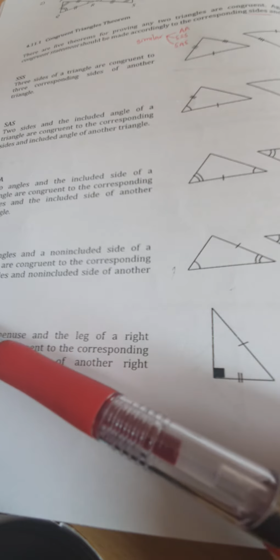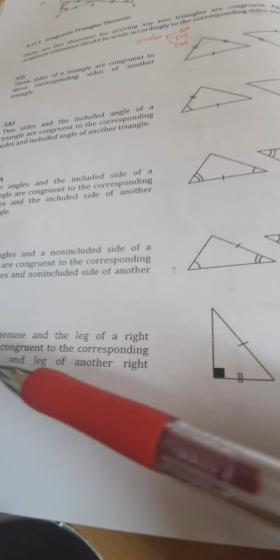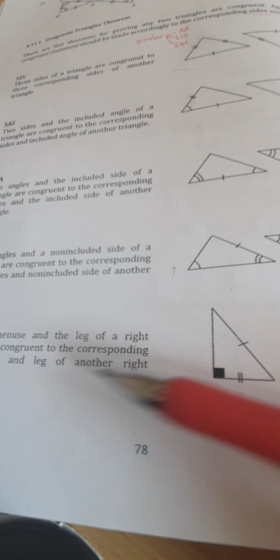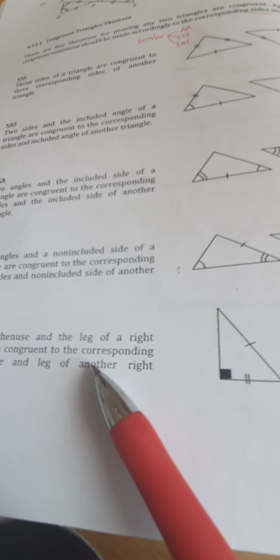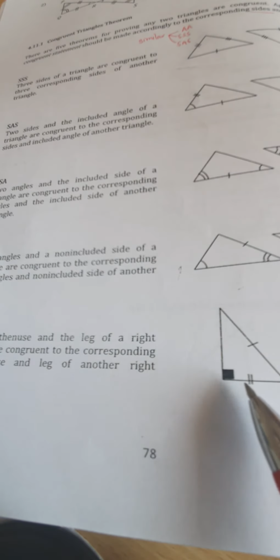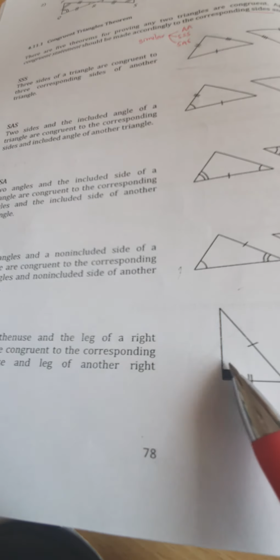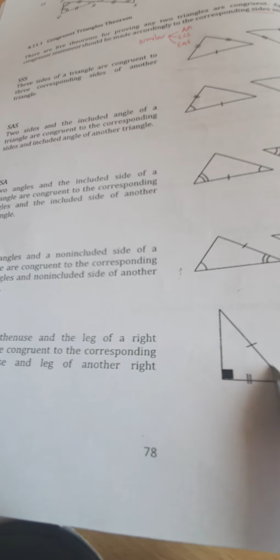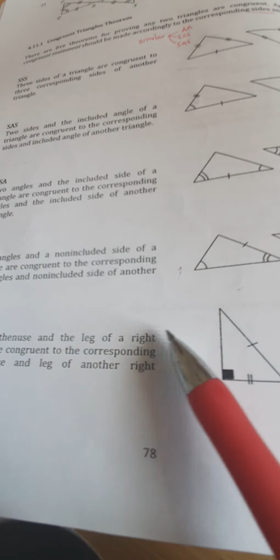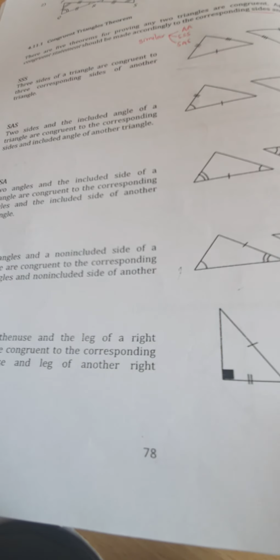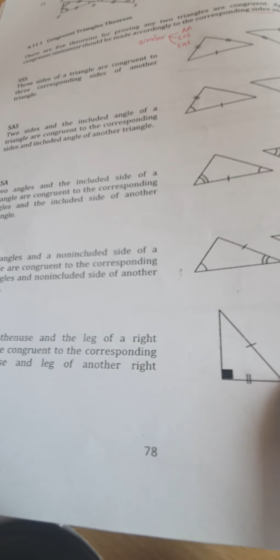And then last one is HL. HL means hypotenuse and the leg of a right triangle are congruent to the corresponding hypotenuse and leg of another right triangle. So this one is hypotenuse. Okay, hypotenuse maksudnya dia side kat sini ada, dia bersudut 90 darjah and then dia ada hypotenuse kat sini. So this one hypotenuse and leg of a right triangle. So this one is a leg of right triangle and then this one is a hypotenuse.